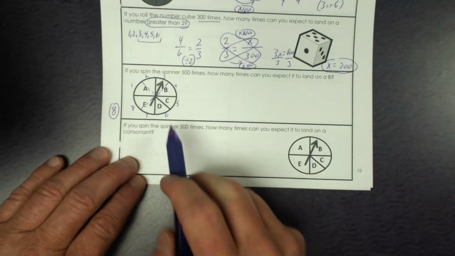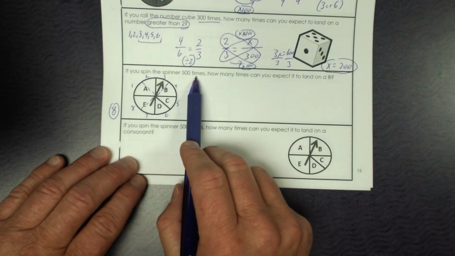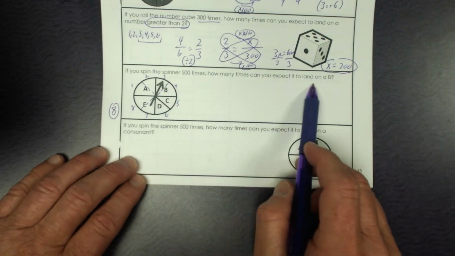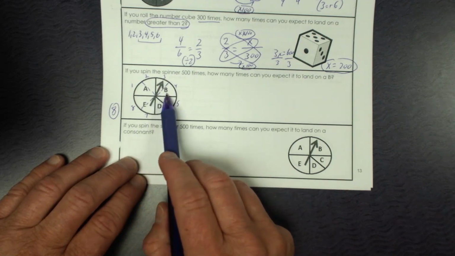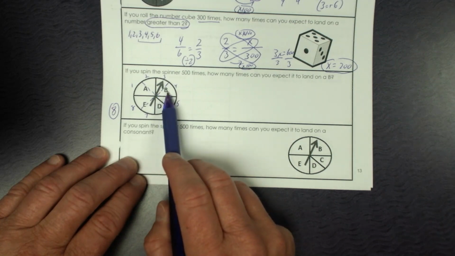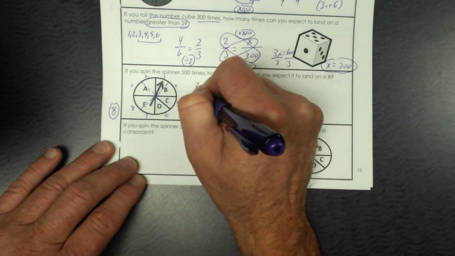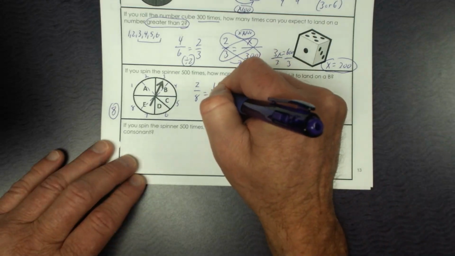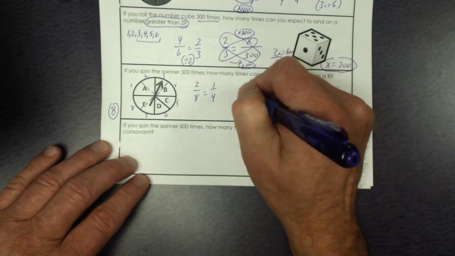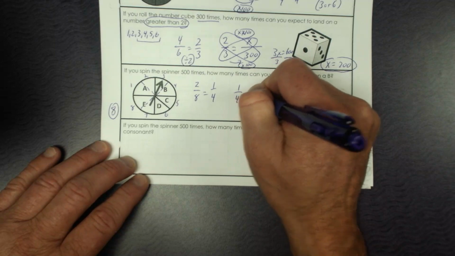Now let's read the question. If you spun the spinner 500 times, how many times do you expect to land on the letter B? So we got to find B. There's B. Now there's 2 sections for B. Now there's not just 1, there's 2. 2 sections out of 8. And again, you can reduce that by 2, 1/4. So let's use 1/4 in our proportion.